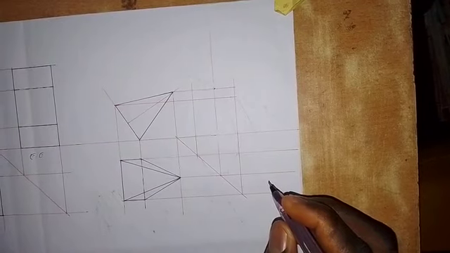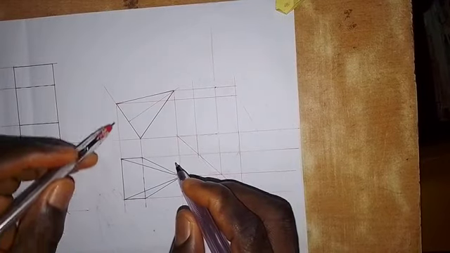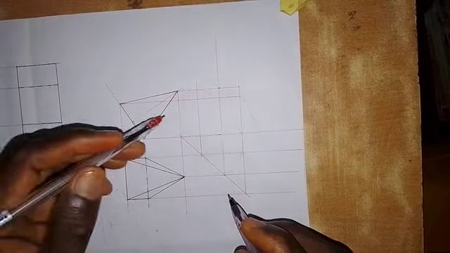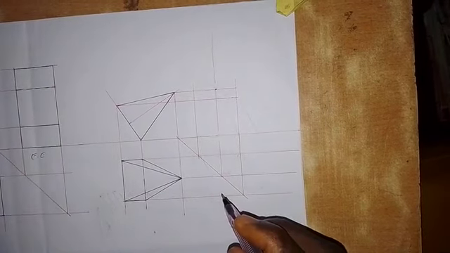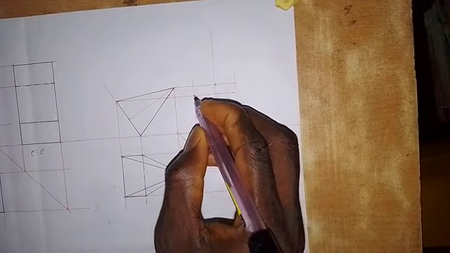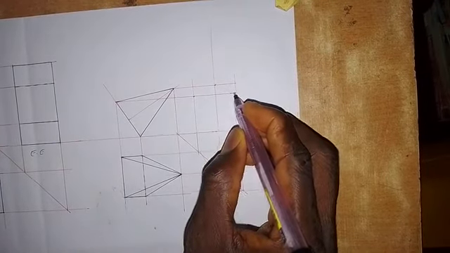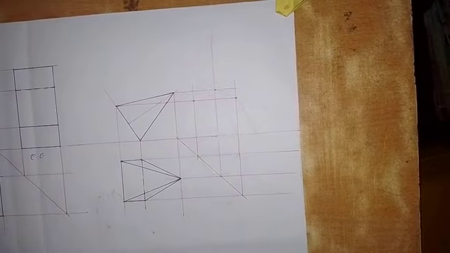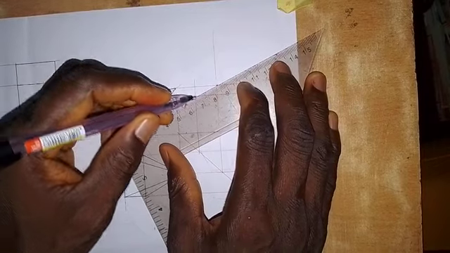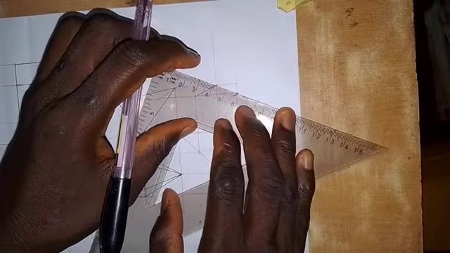So what we need to do now, if I'm looking at it from this side, looking at it from here, I'm going to see this line at this point. I'll see this same line at this point as a thick line. So we make this a thick line. We join this together with the apex as a thick line like this, and this will also be a thick line.